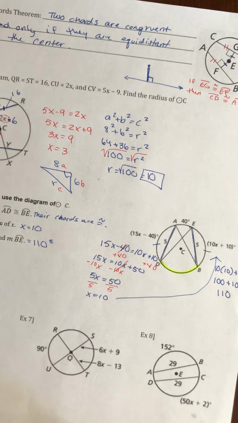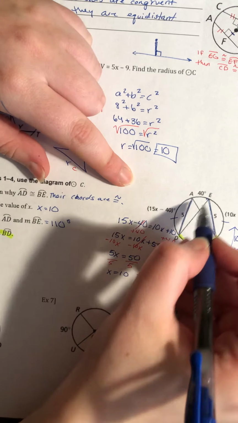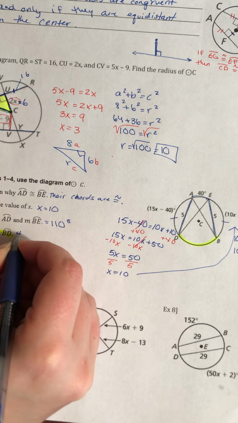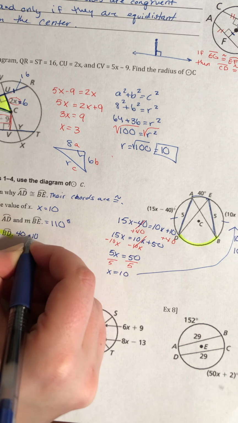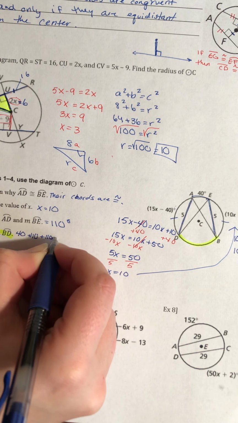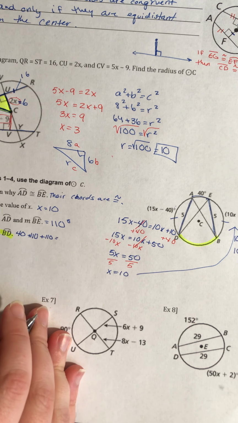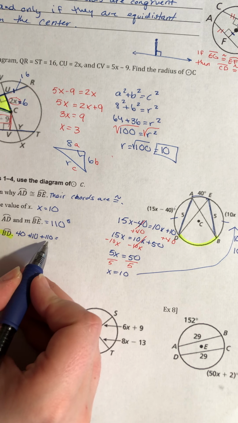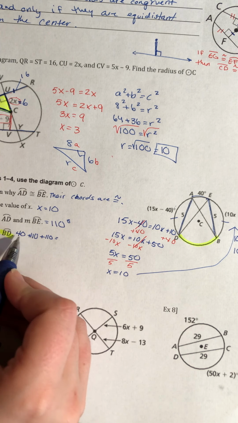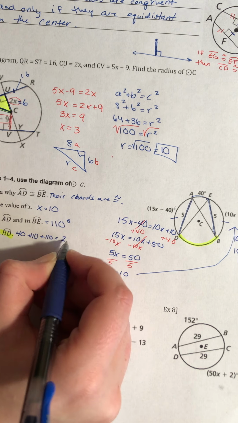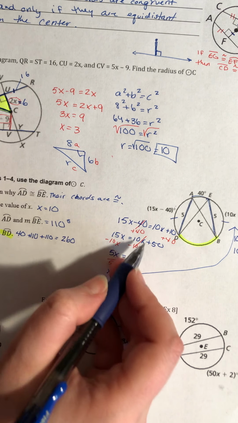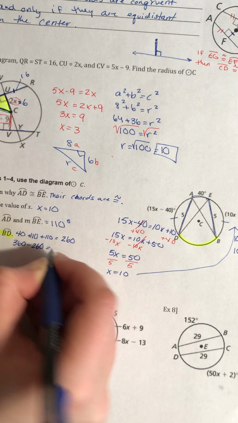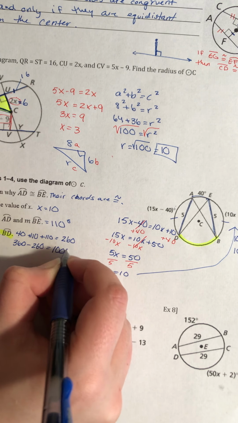BD is this bottom one here. Well, this top one is 40. These are both 110. So those added up together give us what? 110 plus 110 would be 220, plus 40 is 260. And so BD is going to be what's left of that. So if I take that out of 360, I'm left with 100 degrees.